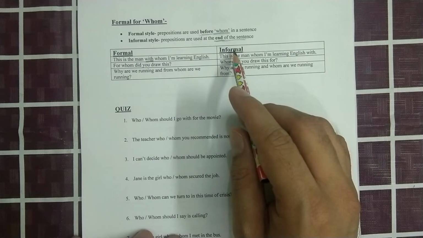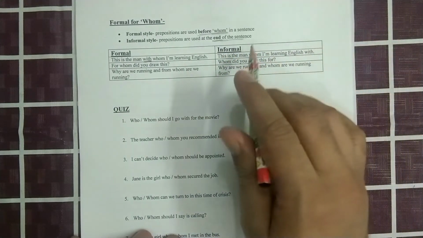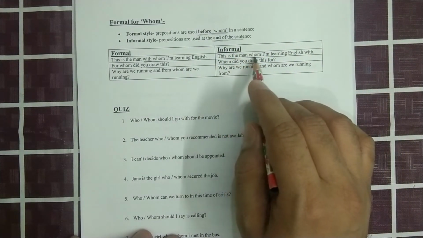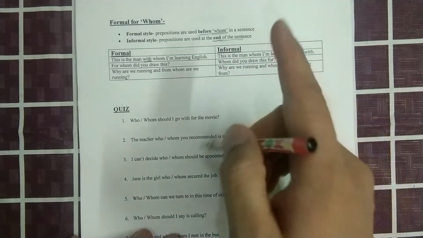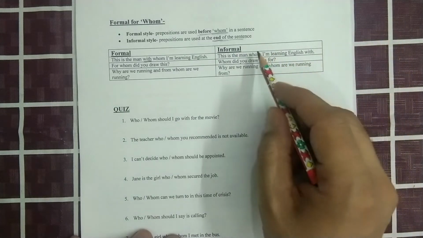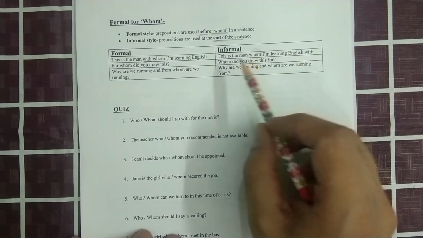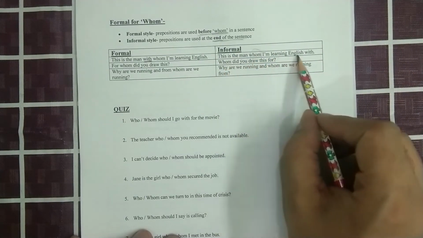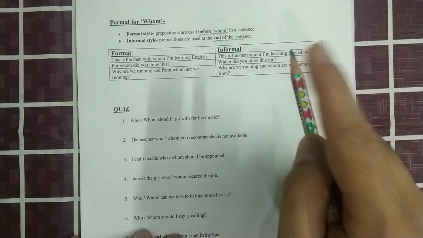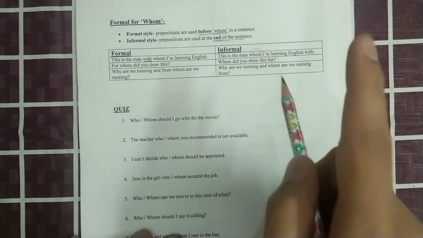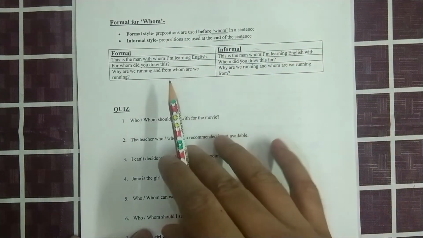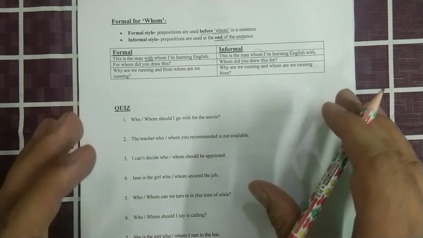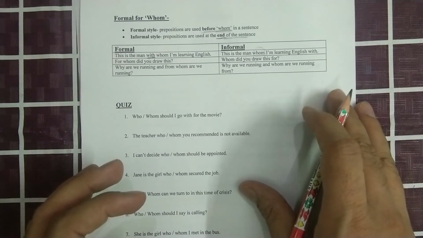In an informal way, with friends or somebody, you can say it this way: this is the man whom I am learning English with. So I'm learning English with him. So you see him, so we have to use whom. That's why this is the man whom I'm learning English with. You can always use that he or him method everywhere, so that you do not make any mistake there. This is actually the best method to apply.